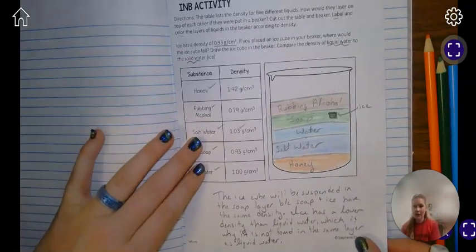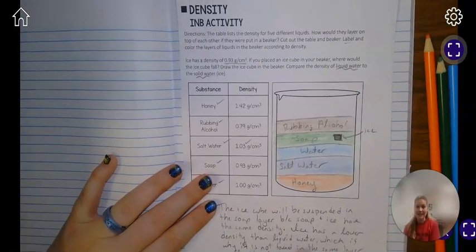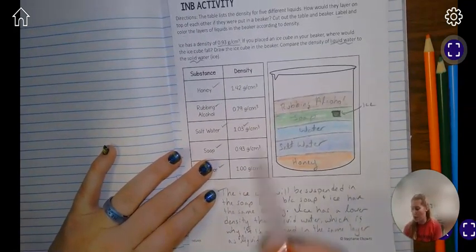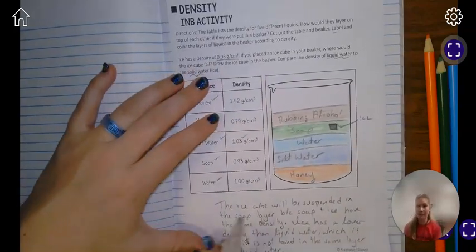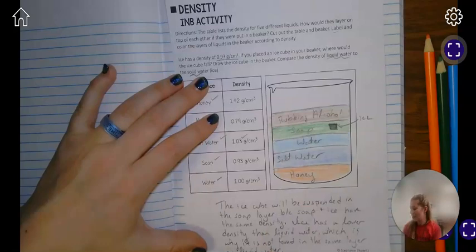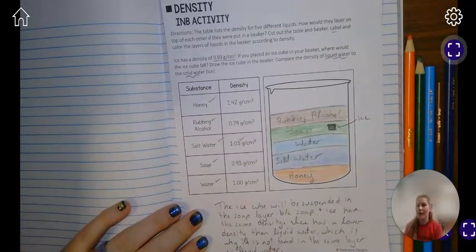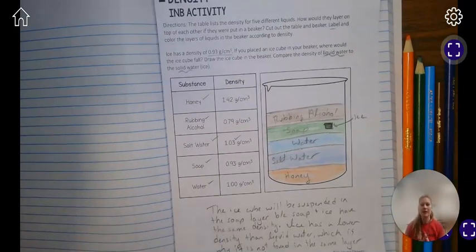So there we go. So this completes our density activity. And again, I just kind of wrote all of this on this paper. If you cut yours out and you just wrote this on your notebook paper, that's fine as well. But I'm just going to grab a piece of tape to tape this in, and I'll be good to go. So hopefully this helped to explain density a little bit more. If you still have any questions or concerns, just let me know.